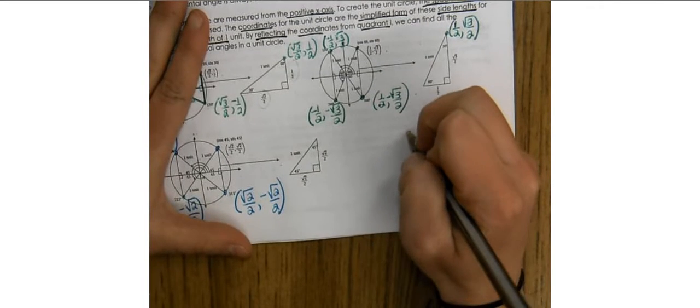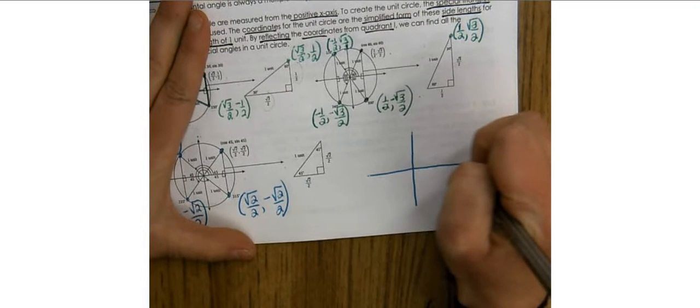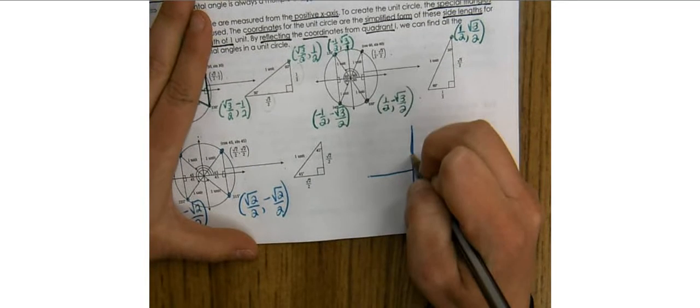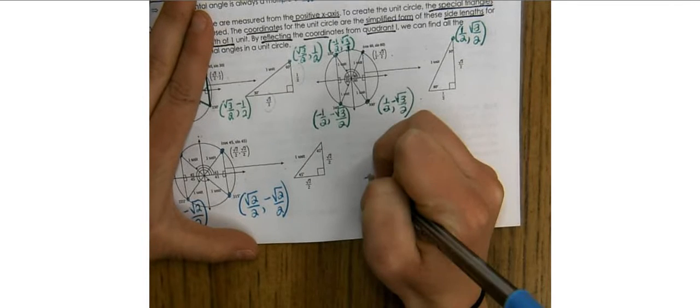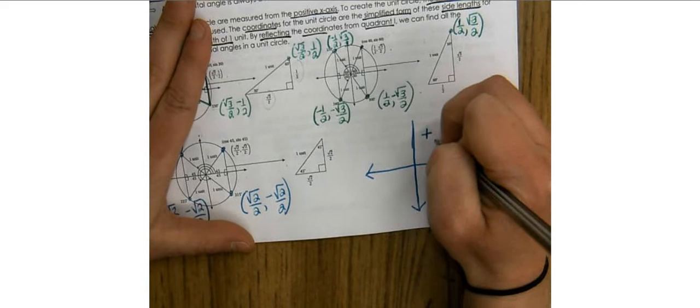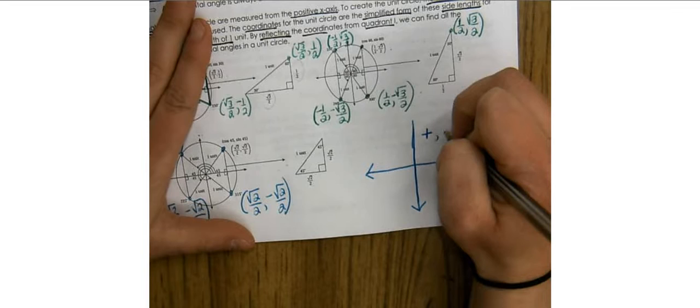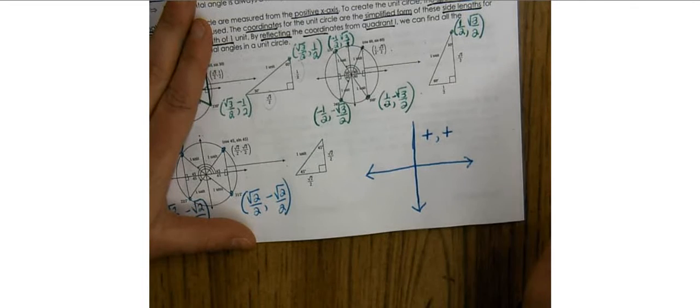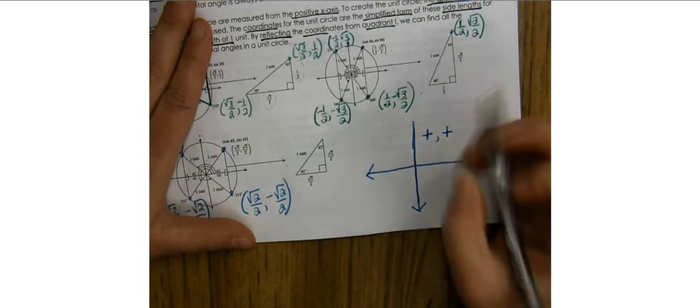So what I would recommend is that you memorize quadrant 1, and once you know quadrant 1, in terms of your ordered pairs, you know everything else. The thing that changes is just your signs. So this is what I want you to do. I'm going to have you draw your picture. In quadrant 1, your x values are going to be positive, your y values are going to be positive. And if you were to multiply your values together, you would end up with a positive answer. So everything is positive in this case.